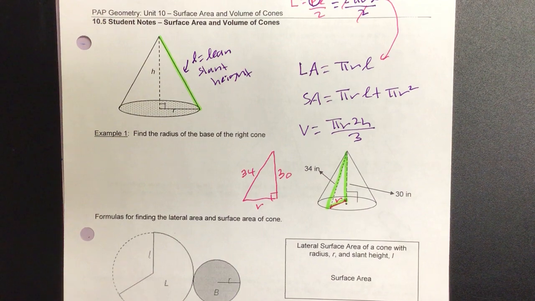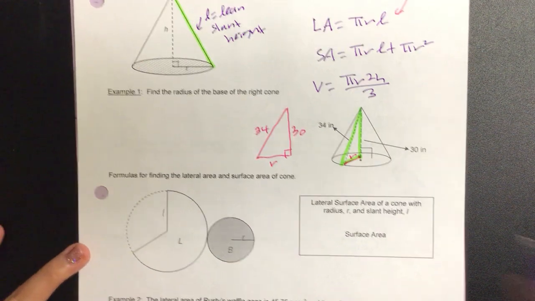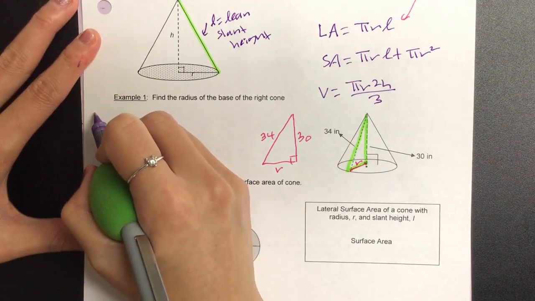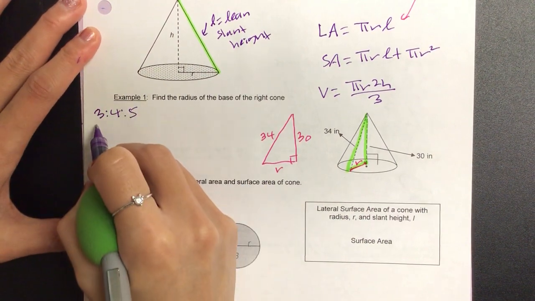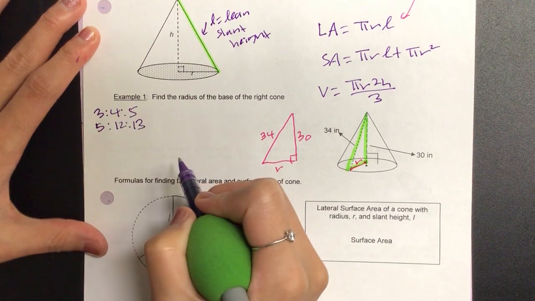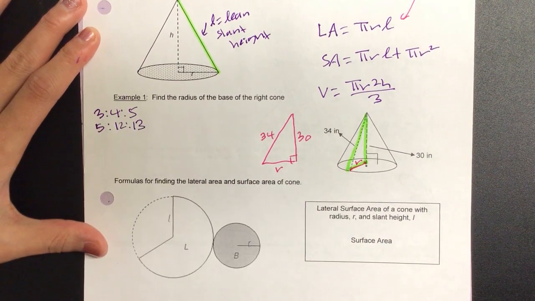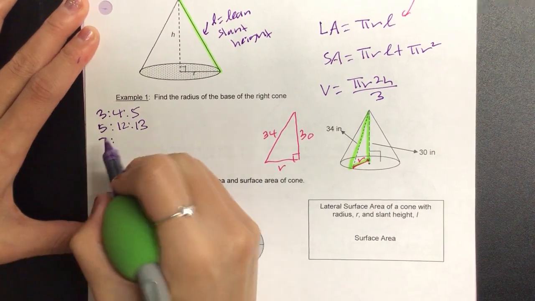What should we use to find the radius? Pythagorean, and the square root of 34 and be miserable, right? Let's kind of recall Pythagorean triples. We had 3, 4, 5. What else do we have? 5, 12, 13. These were the 3 that I asked you to memorize. The third one started with 7. What is it? 24, 25.